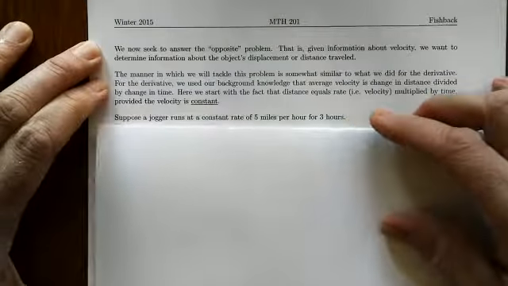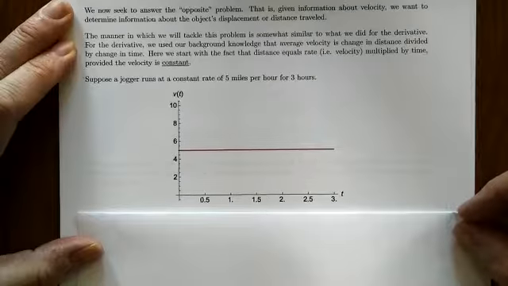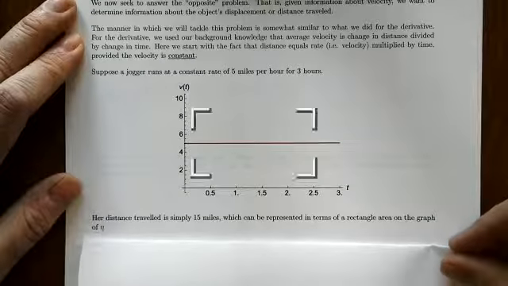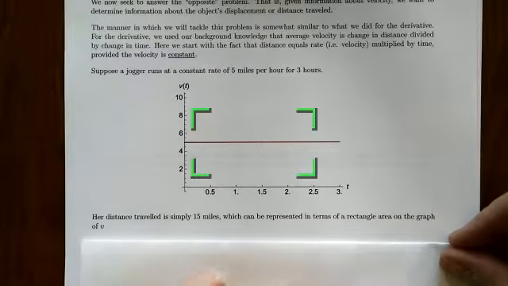So let's take a simple example. Suppose a jogger runs at a constant rate of 5 miles per hour for 3 hours. How far does she go? Well, this is pretty easy. It's just 5 times 3, which is 15 miles.